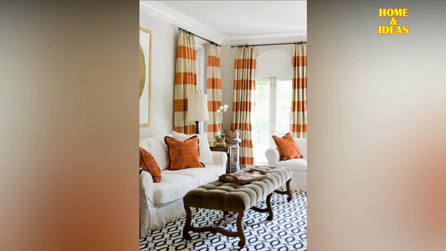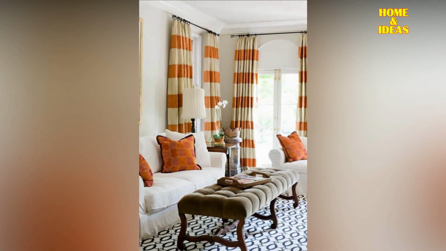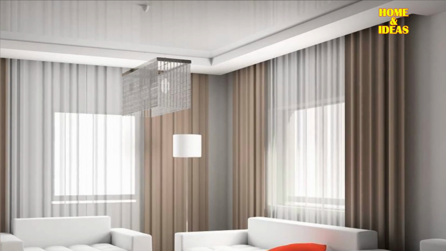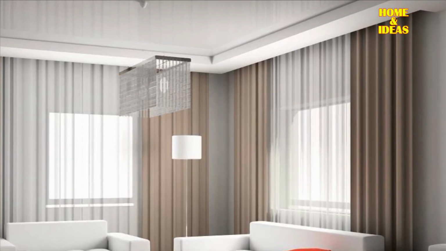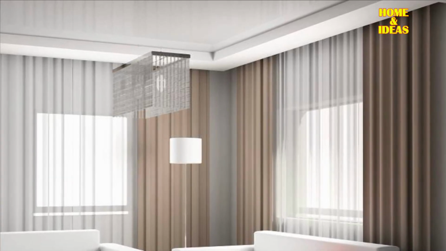On the other hand, the same rod can in turn be a design detail. Choose a worked structure for living rooms furnished in a classic style, or combine the color with that of other fundamental elements such as the sofa and armchairs. Or use the same color of the fabric for modern and fresh styles.